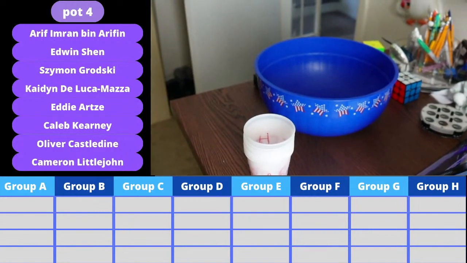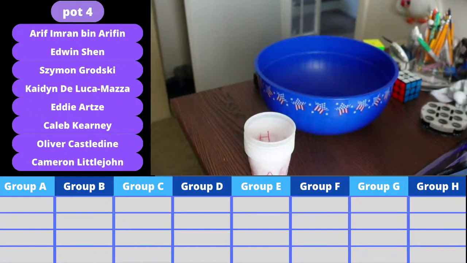Alright, so this is it. I know a lot of you have been waiting for this. I know that might have been a little bit confusing, but let me just help you out here. So we are going to be starting with Pot 4. Pot 4 will contain our slowest qualifying competitors, and we're going to draw them right now into those groups. So without further ado, let's begin.